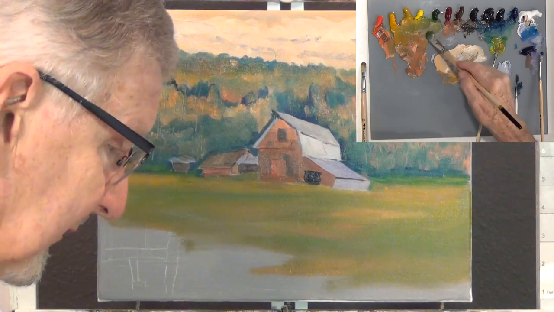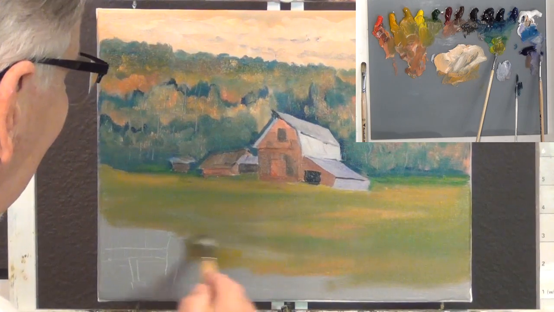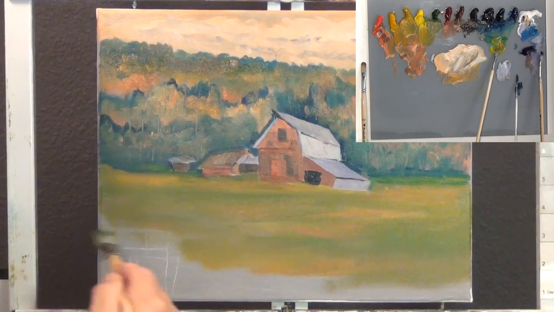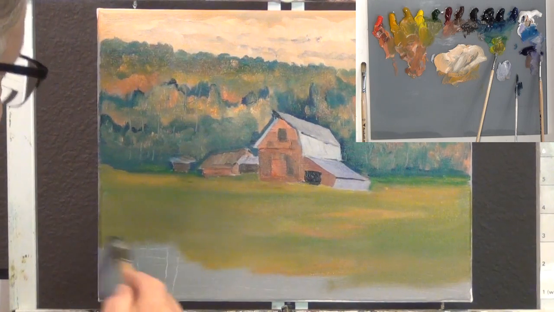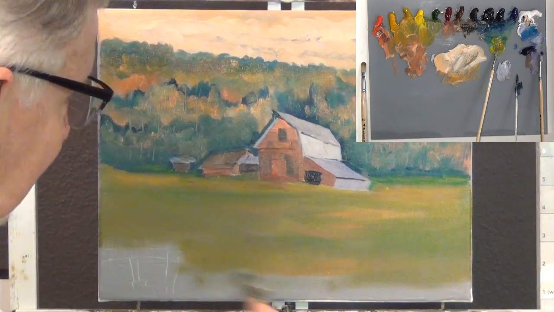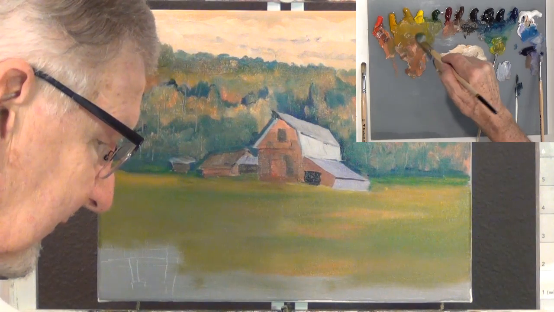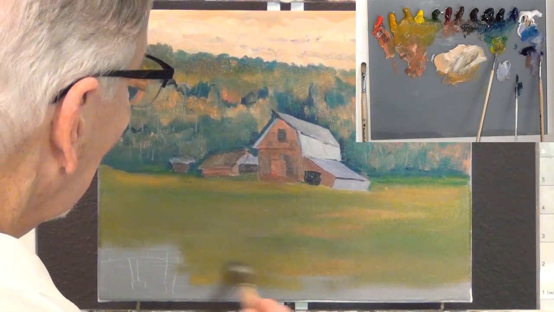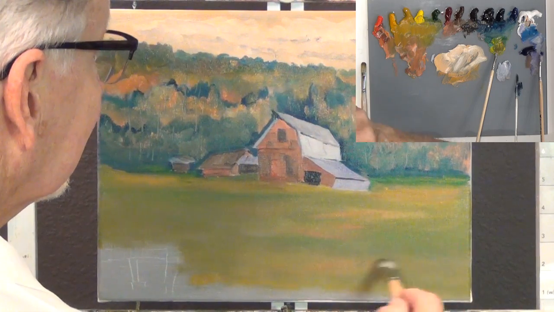I got a big green foreground in here. But I'm not painting it all green, if you noticed. The field's got a lot of stuff in it, a lot of weeds and a lot of flowers and stuff sticking up here.